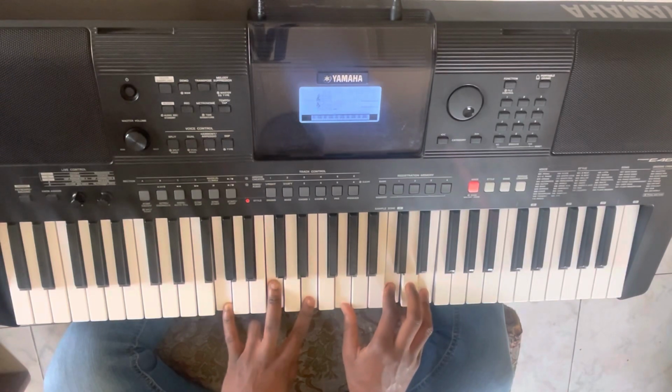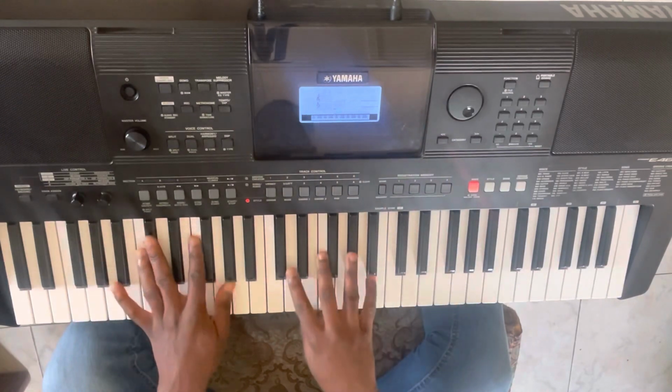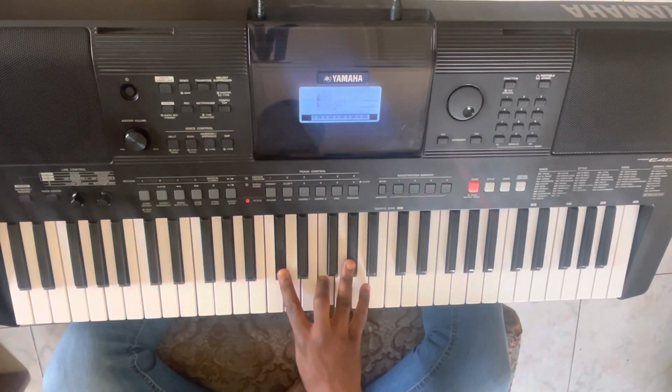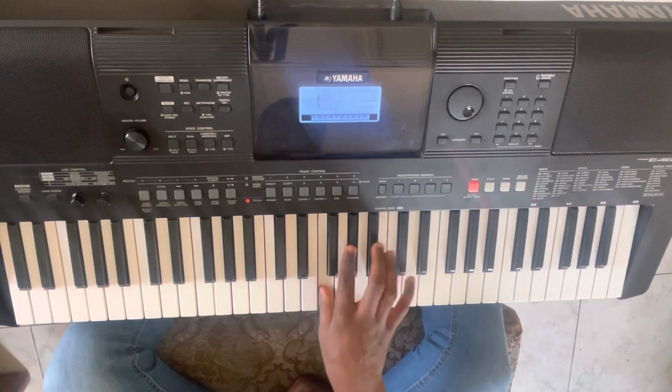So this is basically what we mean by inversions, and we can do it for all the keys. Let's move to C sharp. So we have this to be our C sharp major chord. To play the first inversion of this chord, we just take this note away, which is our do, and then find another do on our right.